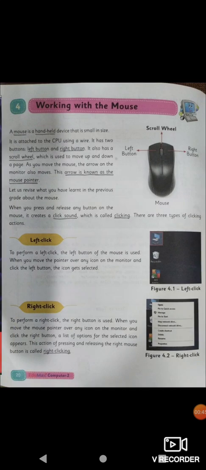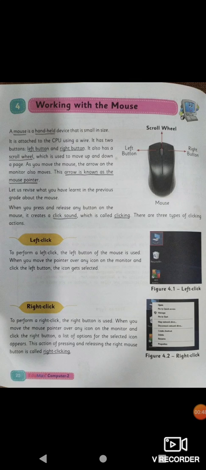So I request all the students to kindly open their workbook to page number 20, chapter number 4, working with the mouse. Now I'm sure, students, we all know what a mouse is. Not the animal mouse. But in computers also, we have one of the input devices called a mouse. Let's learn more about the mouse in detail. We'll begin chapter number 4, working with the mouse.